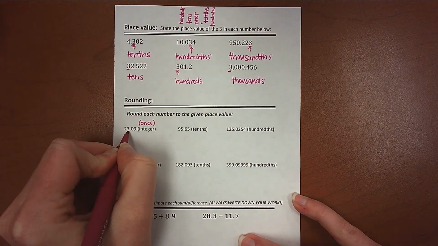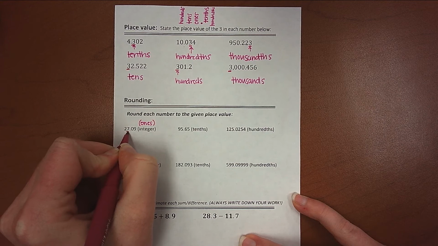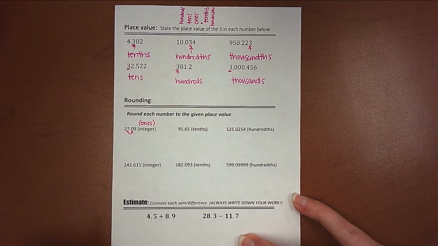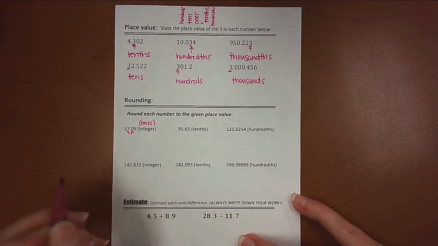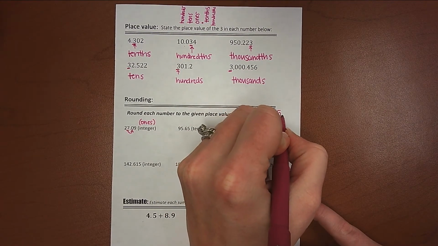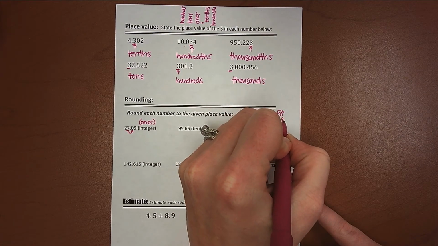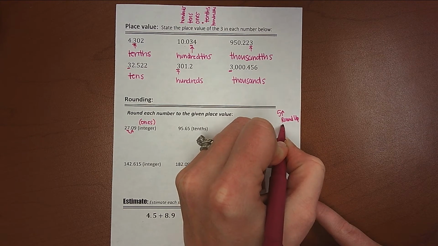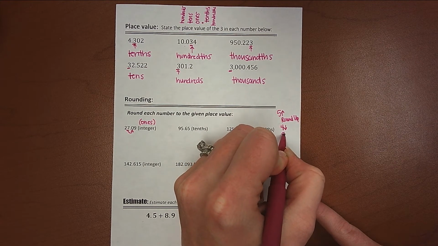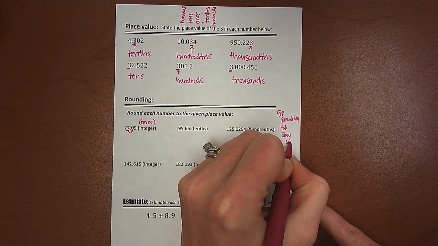When I round, I'm always going to underline the given place value and look one place to the right. When I do that, my 0 tells my 7 to stay the same, because 5 or higher tells me to round up, and 4 and smaller tells me to stay the same.